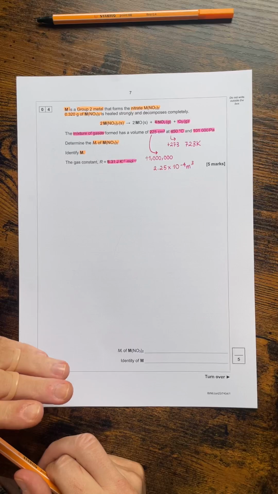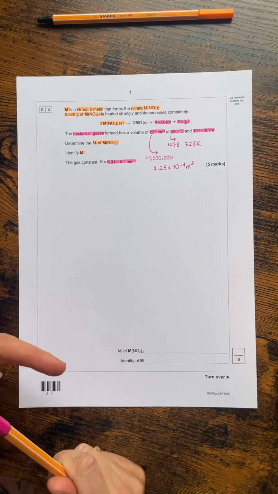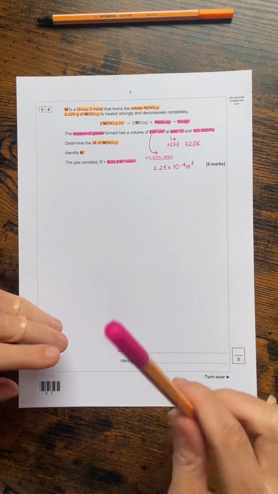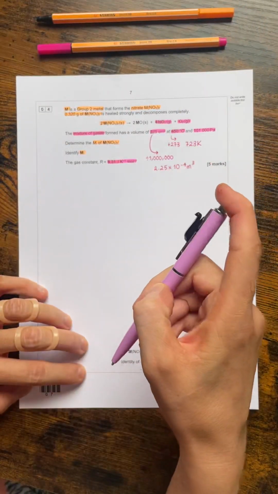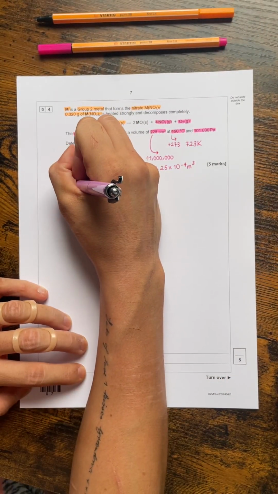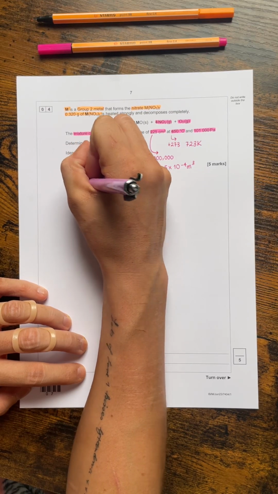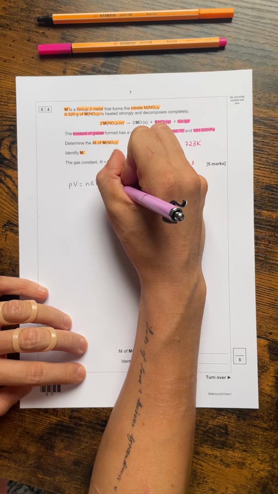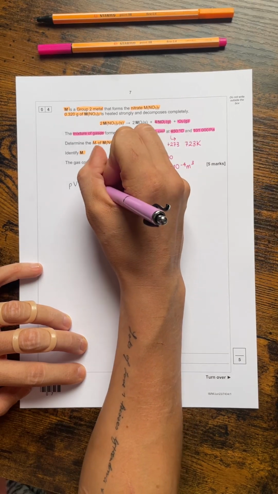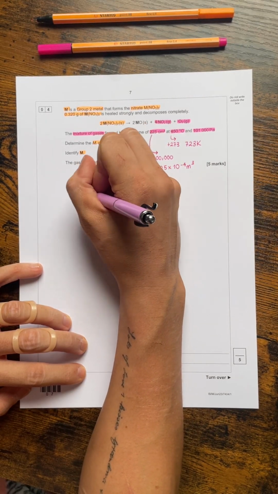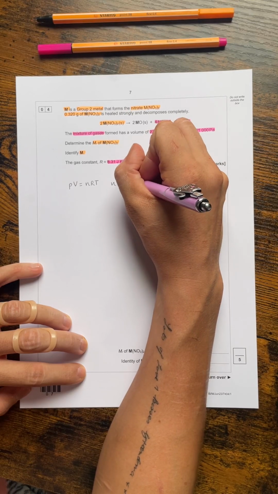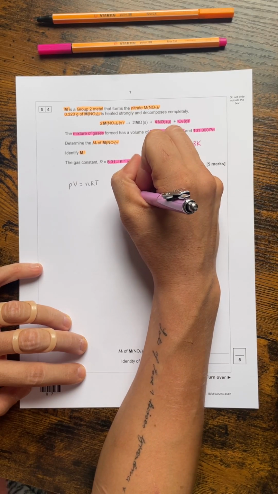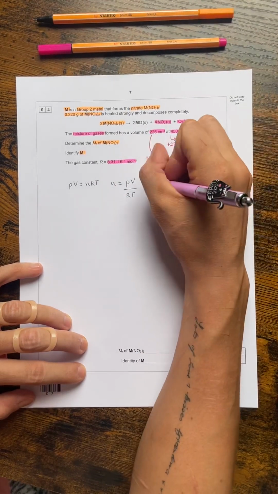So now that we've got our volume in the right units, our temperature in the right units, we've got pressure, we've got the gas constant, we can rearrange the PV as nRT equation to give us moles equals. So moles is going to be equal to, I'm going to need to take the RT underneath the PV on the left, so PV divided by RT. And we have all of those values that we need.